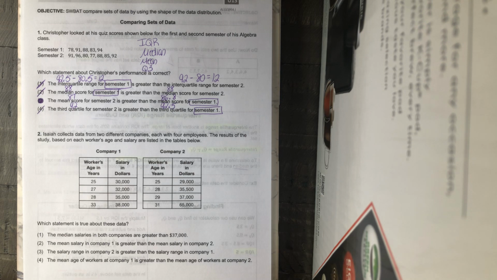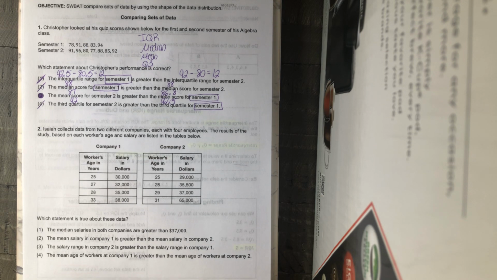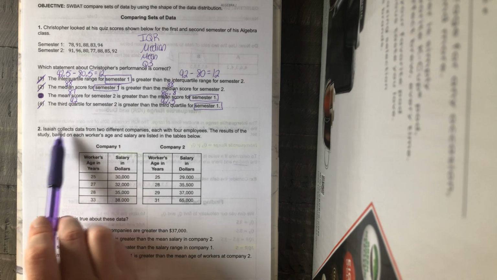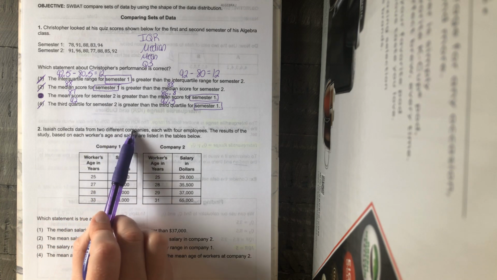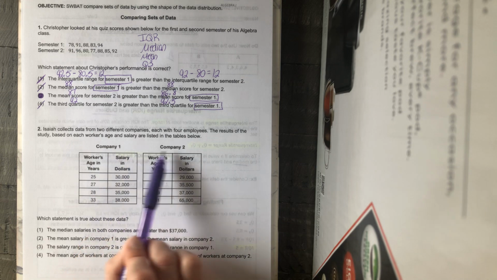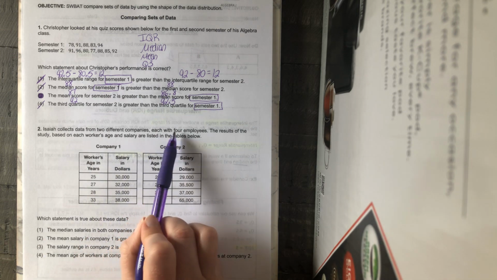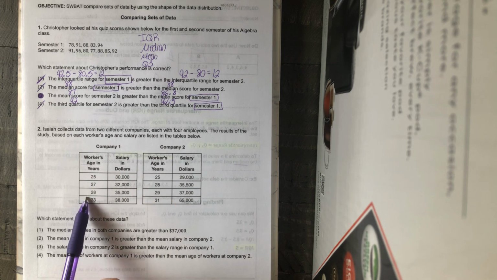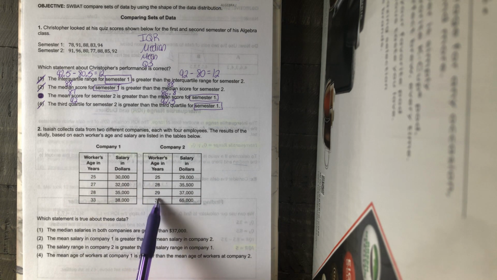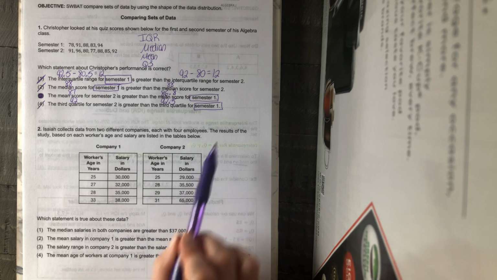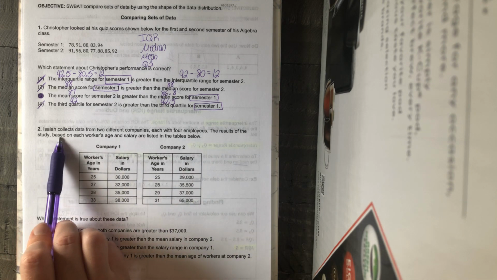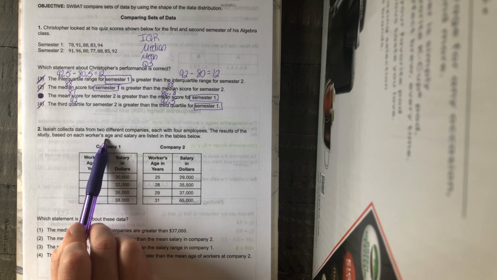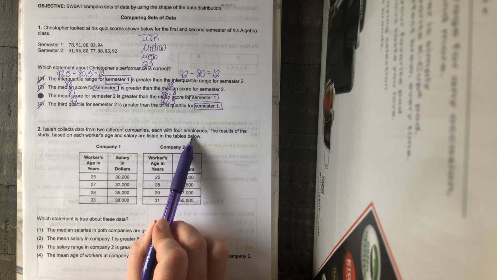So now if I jump down and I look at number 2, same thing. We're just using all of these keywords that we went over yesterday and just applying them to these questions. So it says Isaiah collects data from 2 different companies. So we have company 1 and company 2, and they each have 4 employees. So here's my 4 employees for company 1. Here's my 4 employees for company 2. The results of the study based on each worker's age and salary are listed below.